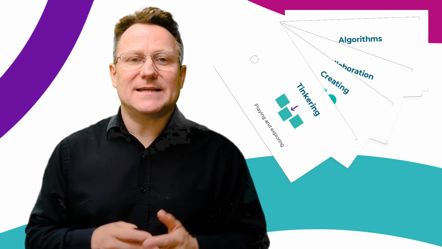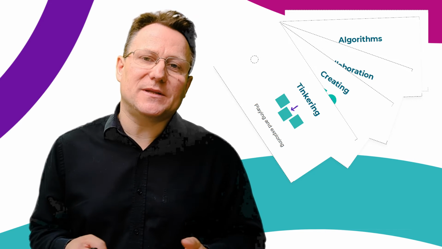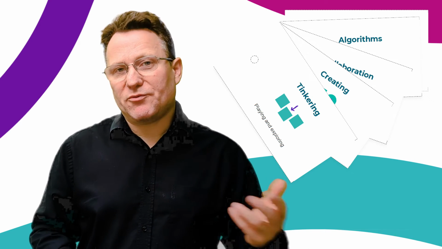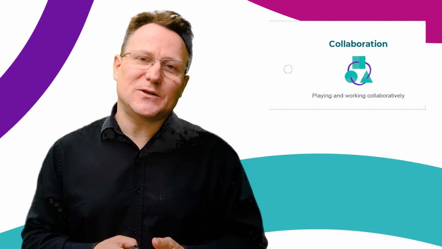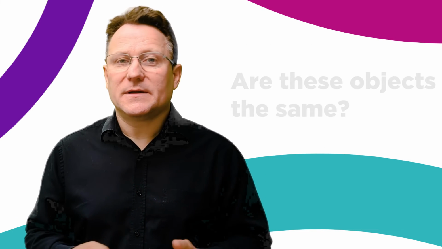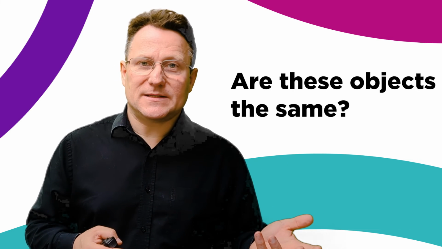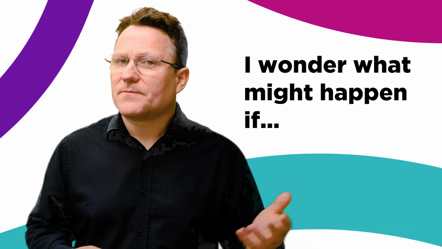The second document is a set of prompt cards, which highlight opportunities to engage learners in computational thinking. These cards can be printed, laminated, and available in class to provide questions and prompts to use when discussing learning activities with children. For example, when looking at pattern, you could ask, are these objects the same? Or for tinkering, I wonder what might happen if. These little prompts help us all to focus on computational thinking as a tool to understand our world.